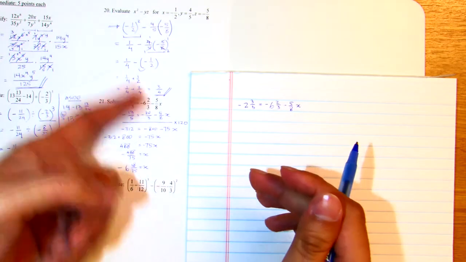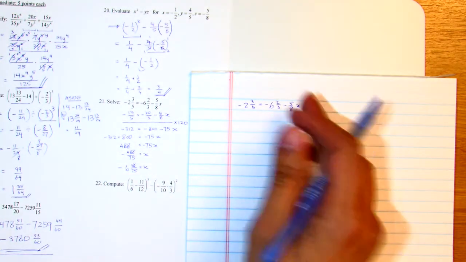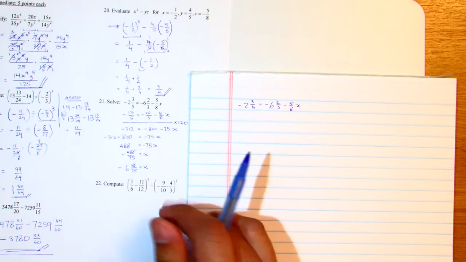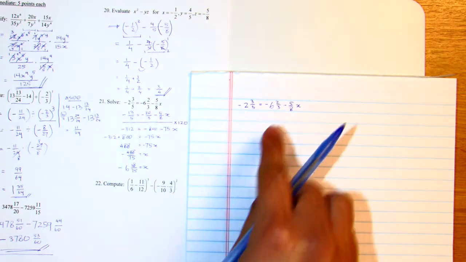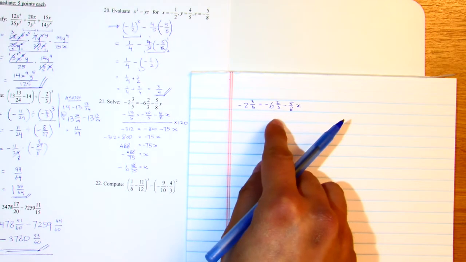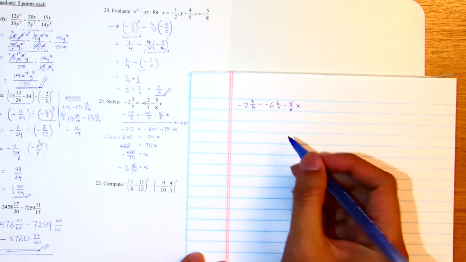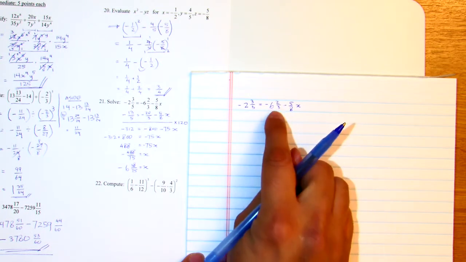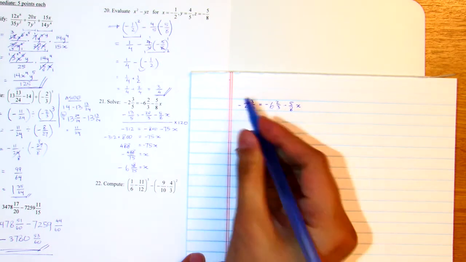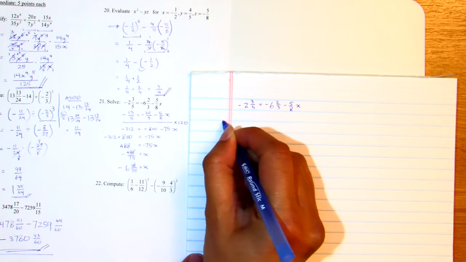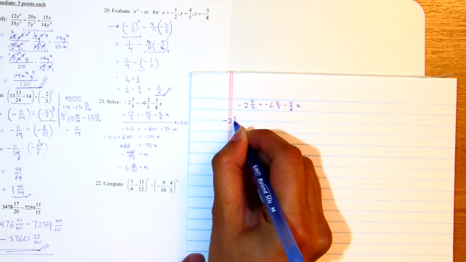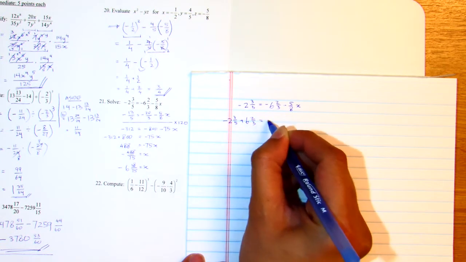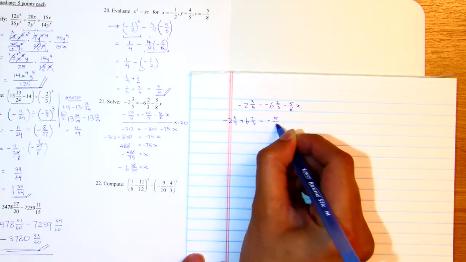For some people this is easier, for some other people this is easier. If you ask me which method I will do this problem with, I tend to use the conventional method, but that's my preference. Now, if I do the conventional method, I will move this to the left hand side. Negative 2 3/5 plus 6 2/3 equals negative 5 over 8 x.